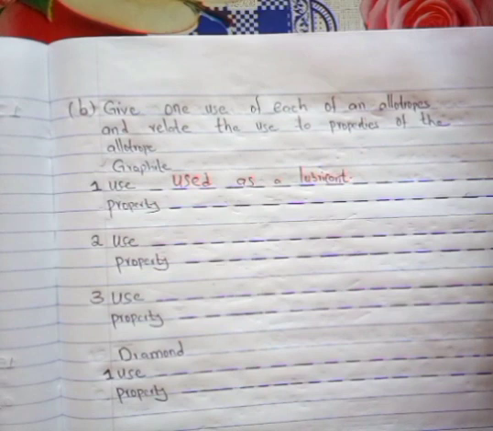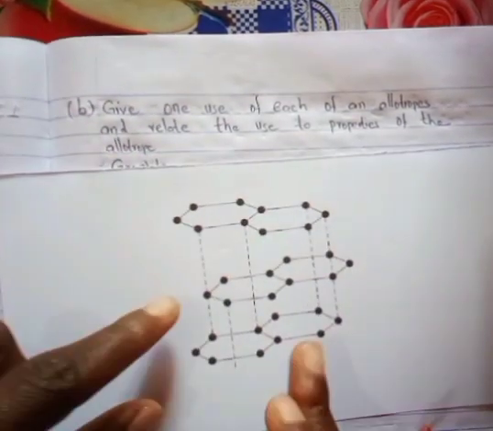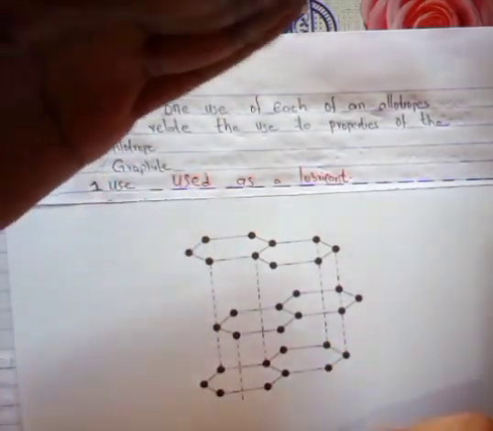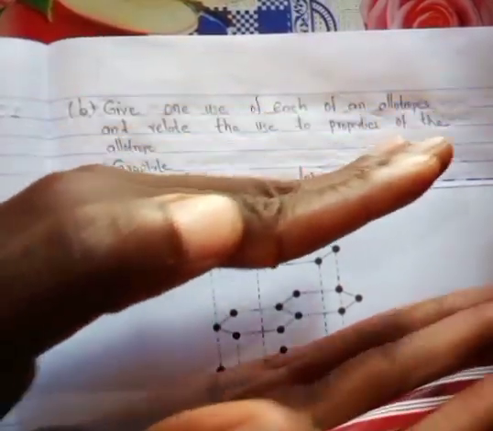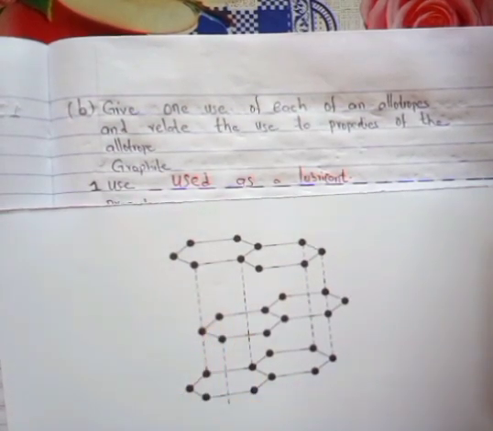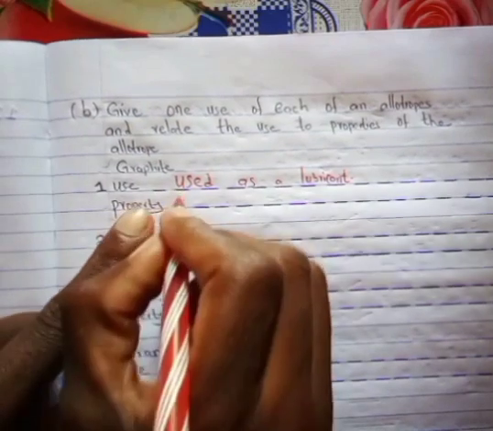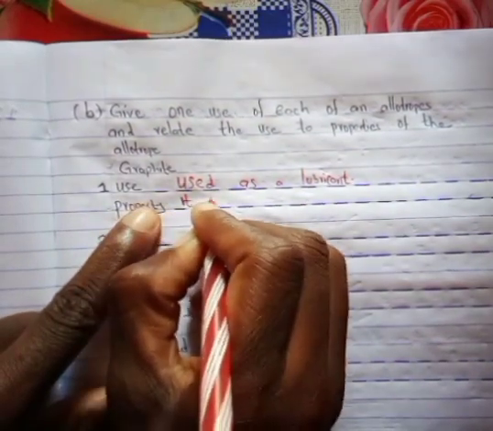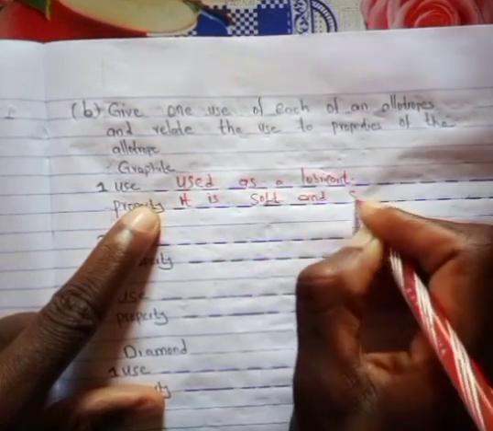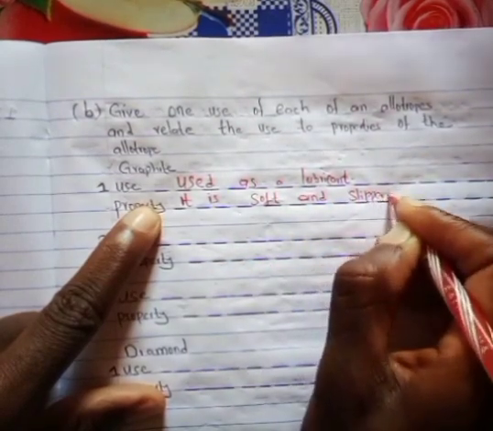and slippery. When you're saying it's soft and slippery, let's go back to the structure of graphite. It is slippery because you see these carbon atoms, they can slide over each other. That gives a reason why it is slippery. In other words, it can move in layers. So the reason is it is soft and slippery.